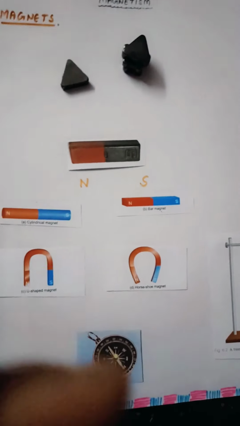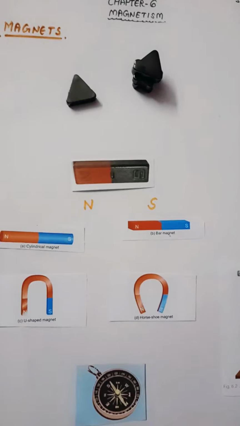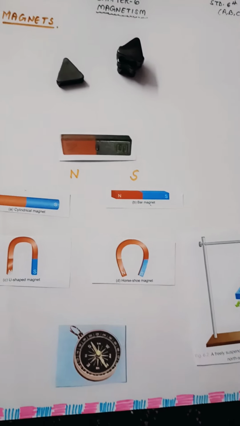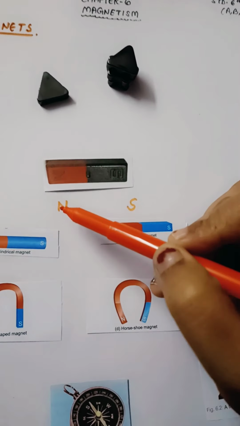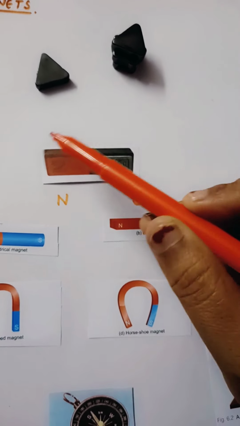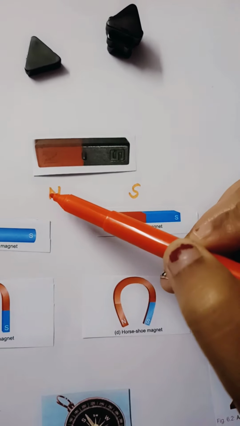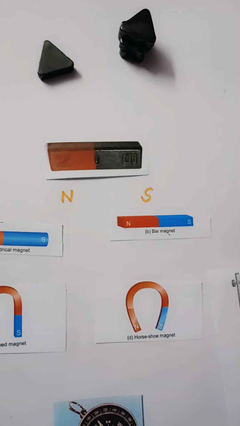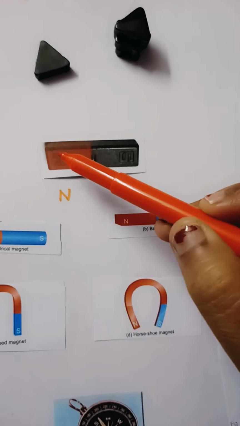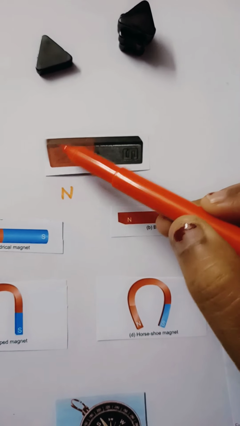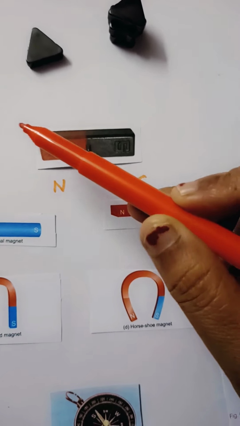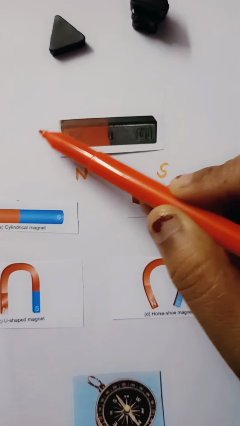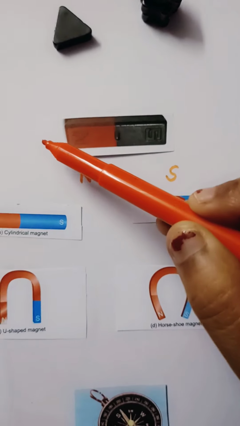Now this is about the properties and how magnets work. Each magnet has two sides. One side is called the North Pole and the other side is called the South Pole. This is the reason: if this side has a North Pole and I keep one more magnet over here, then this side should have a South Pole.